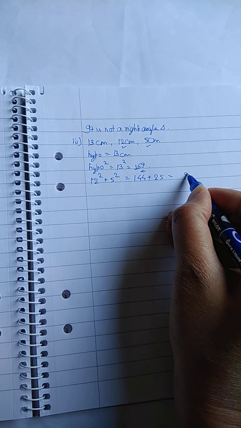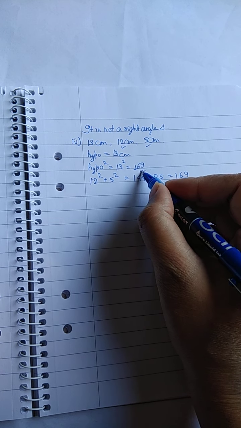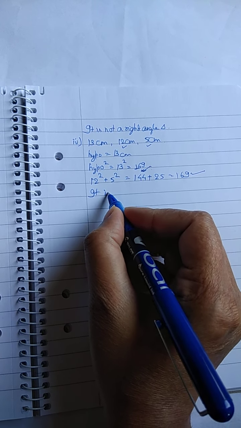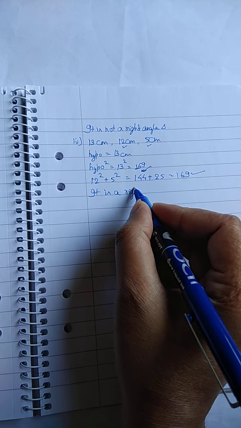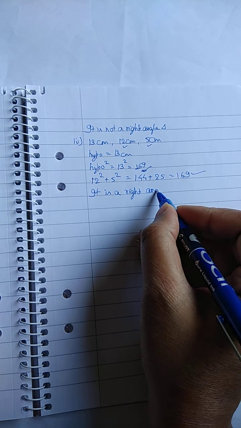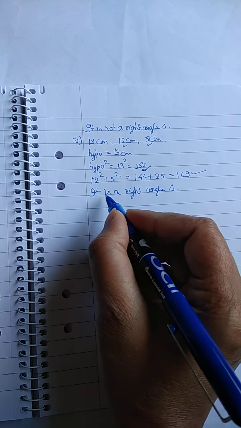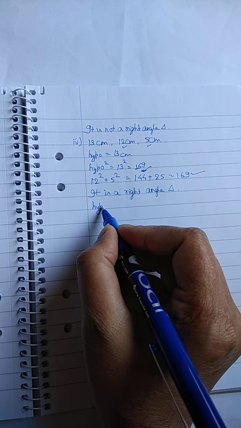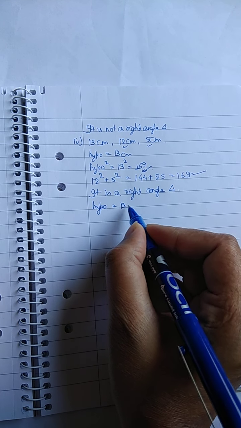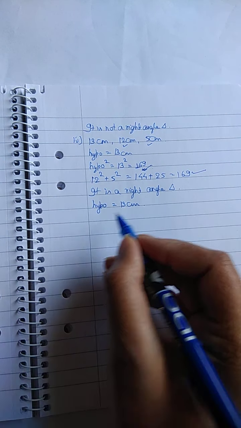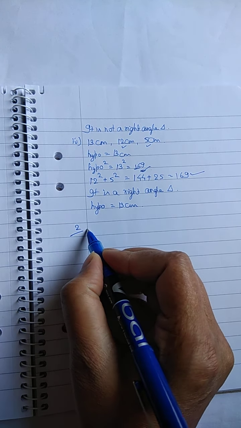That means 169. So this equals this, correct? So we can say that it is a right angle triangle, and the hypo equals 13 centimeter, correct? So this is question number 1.